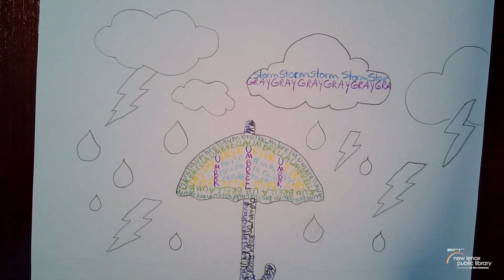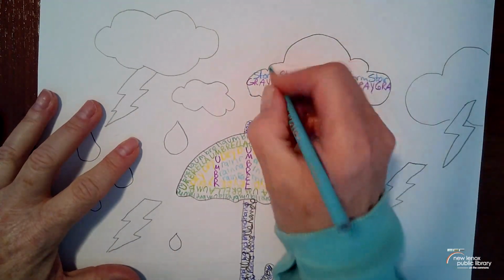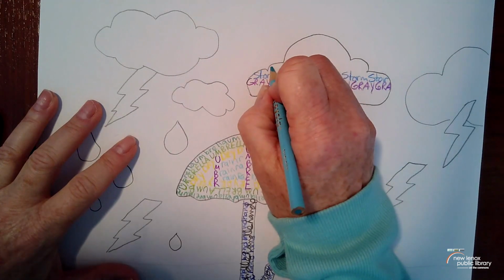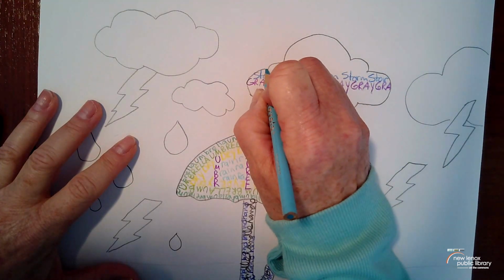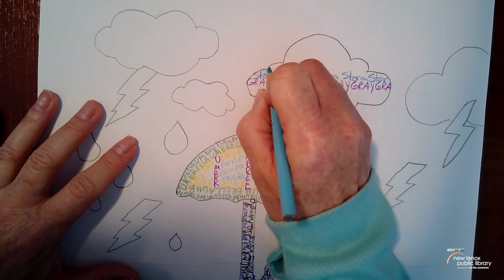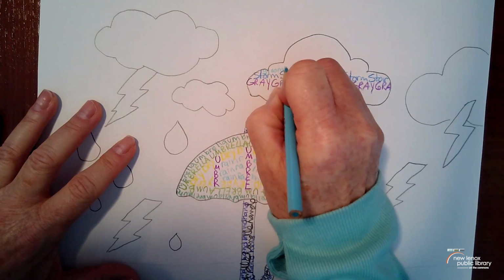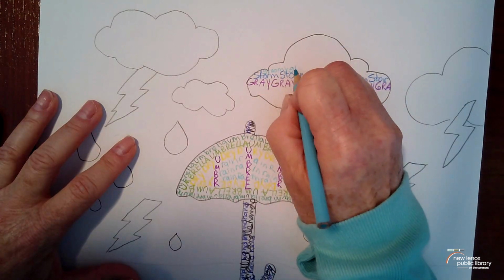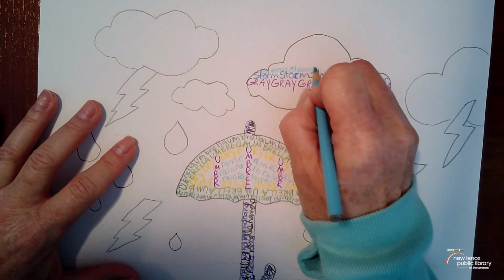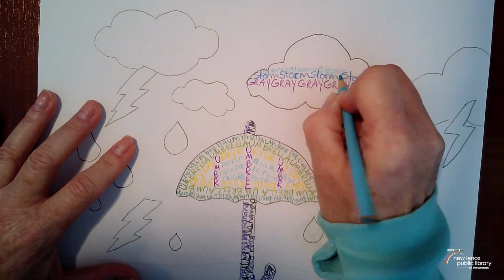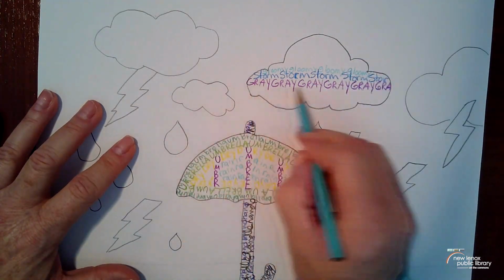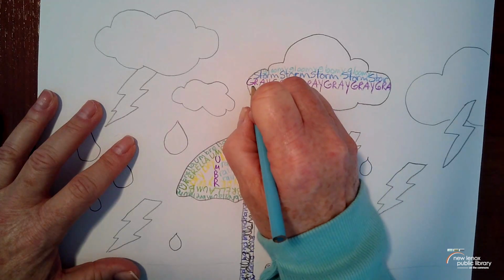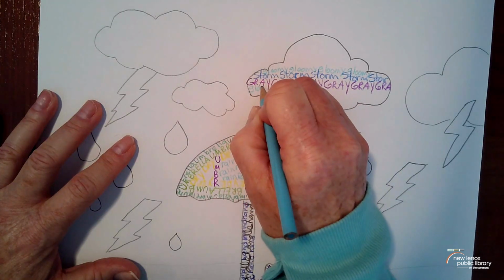All right, now let's see. Let's do the word gloomy. I'm going to do really tiny here. So do as small as you can. G-L-O-O-M-Y. And I think I'm going to add some blue down here underneath the purple. And I'm going to use the word gloomy again.